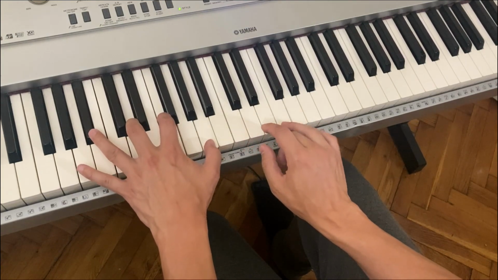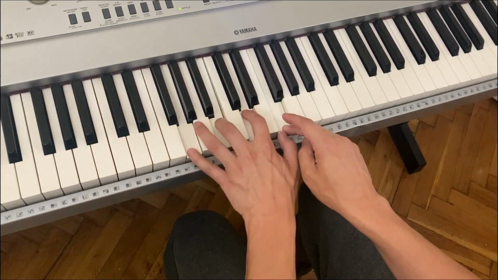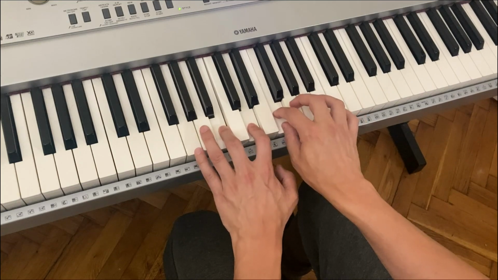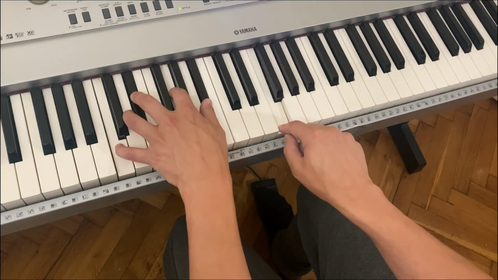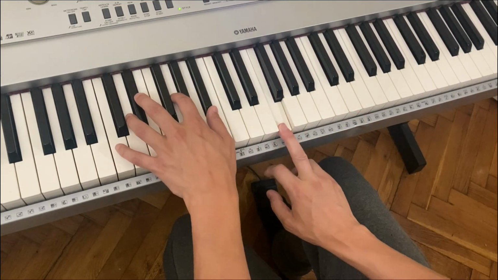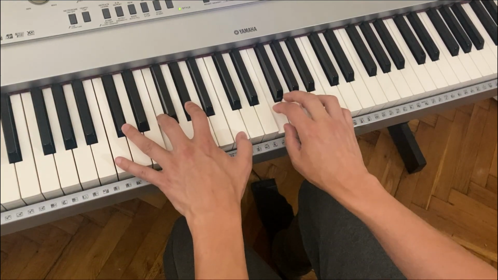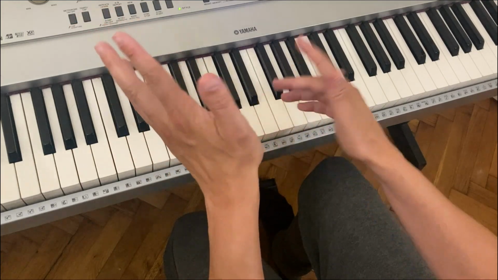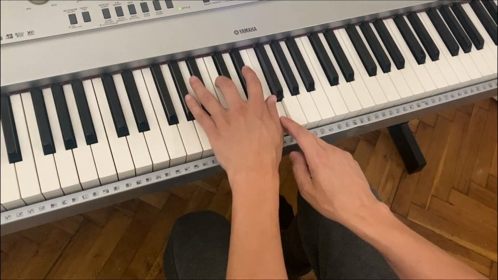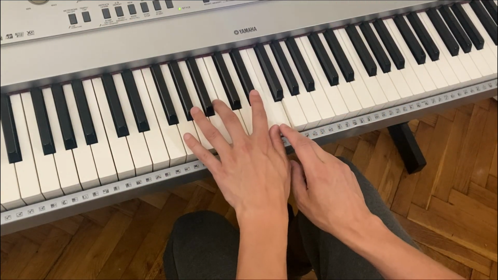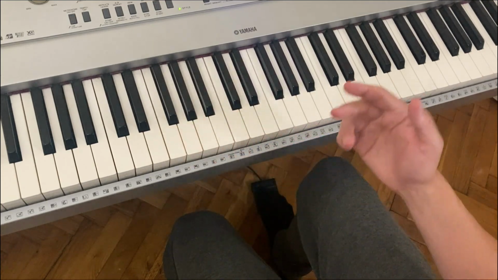Up to G7. Maybe C minor, because it's the 11. Maybe up to C sharp, because it's the 3rd. Maybe up to A flat, because it's the 6th or 13. Minor 6. So, really, really nice things to do.